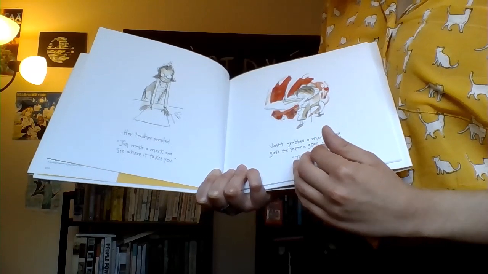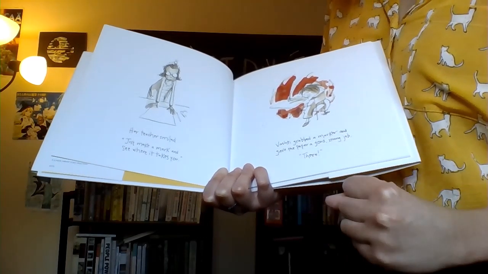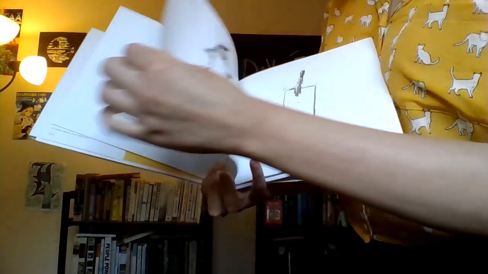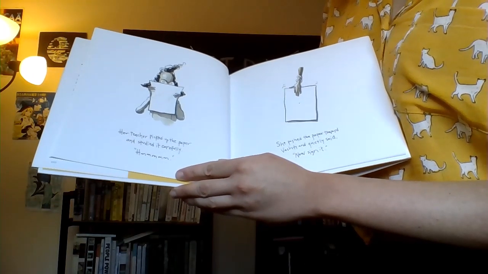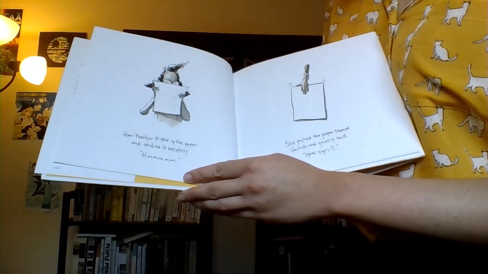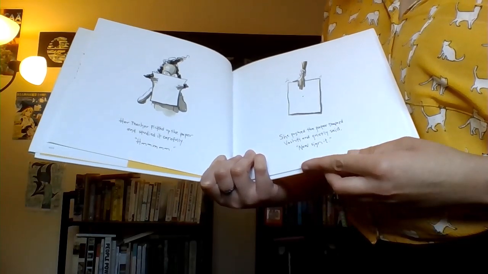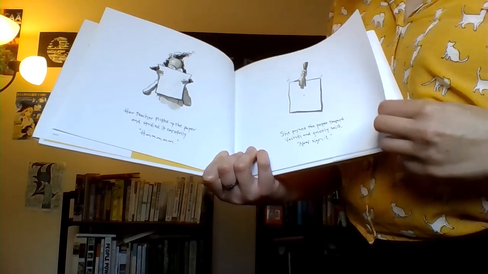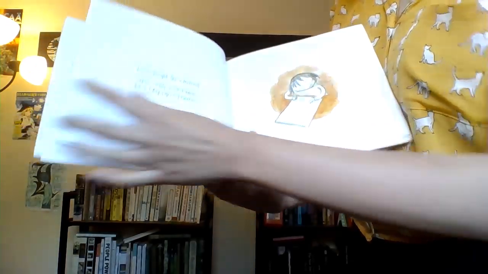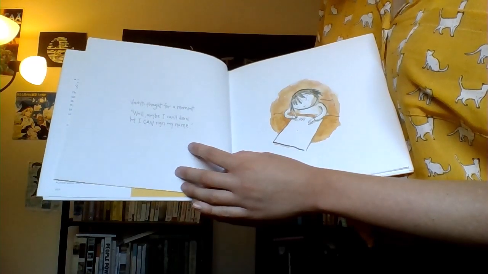Vashti grabbed a marker and gave the paper a good jab. "There." Her teacher picked up the paper and studied it carefully. She pushed the paper towards Vashti and quietly said, "Now sign it." Vashti thought for a moment.